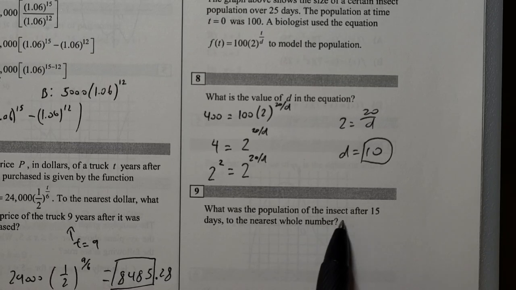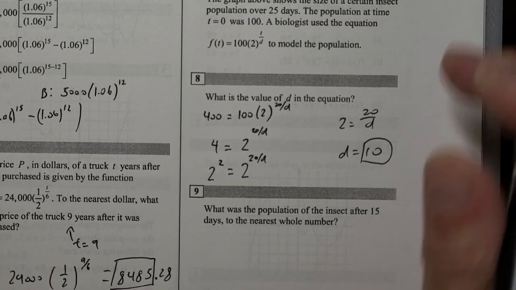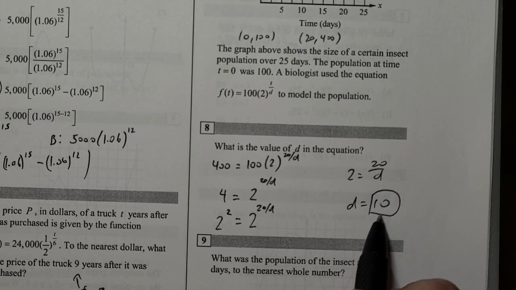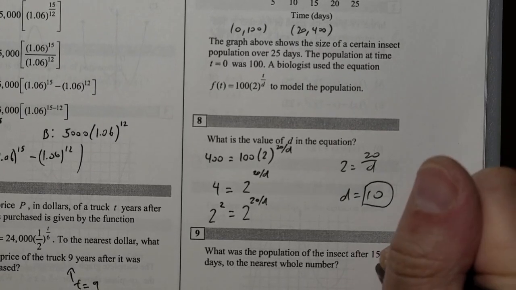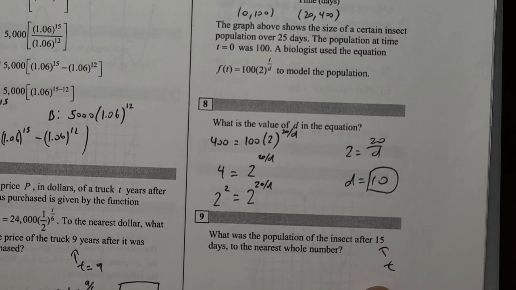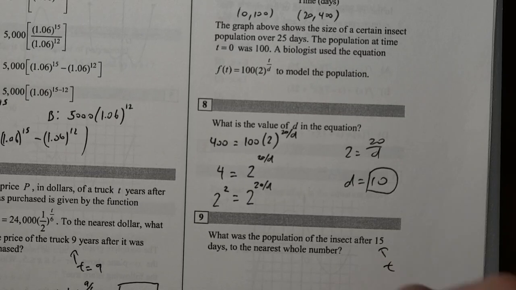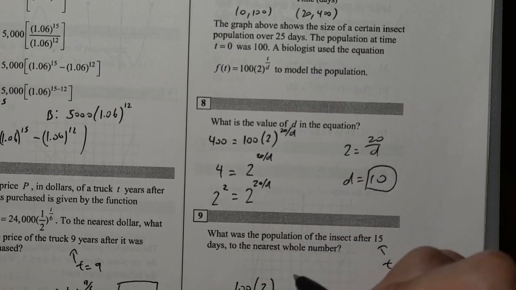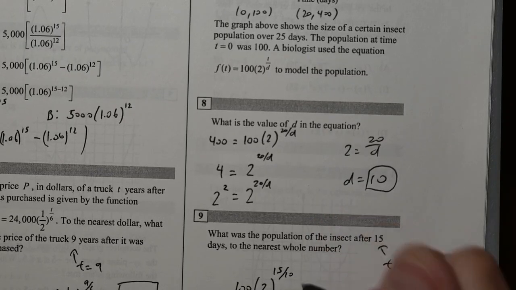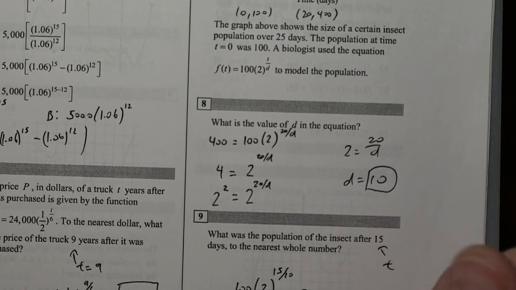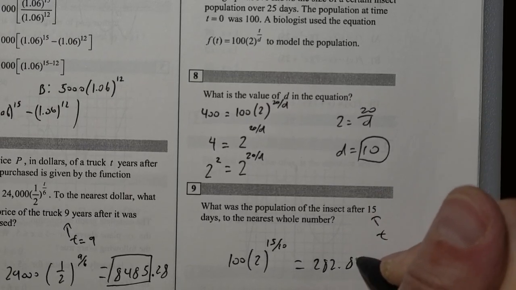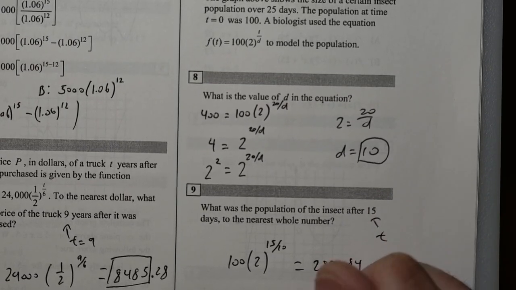Okay, what was the population of the insect after 15 years to the nearest whole number? Okay, so we found D. Now they said this is our T now. So we just plug in. It'll be 100 times 2 to the 15 over 10. Okay, plug into your calculator. You should get 282.84, so round up to 283.